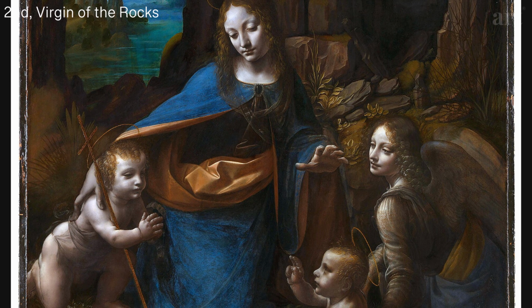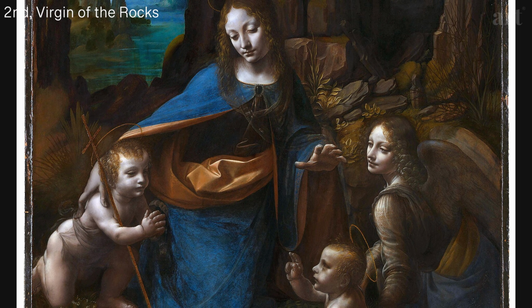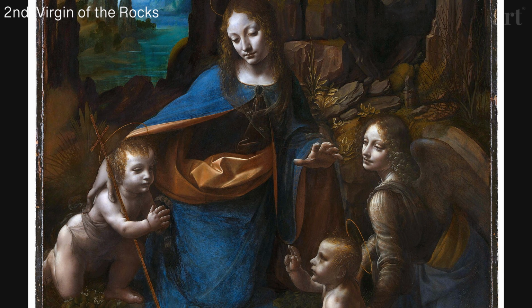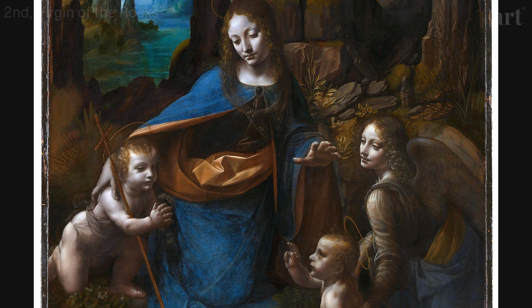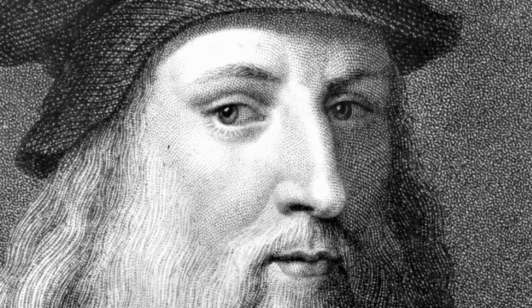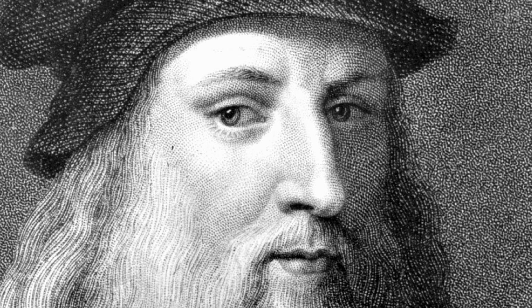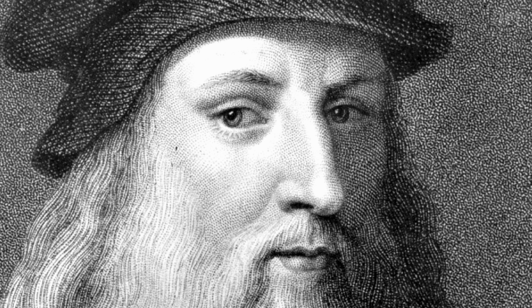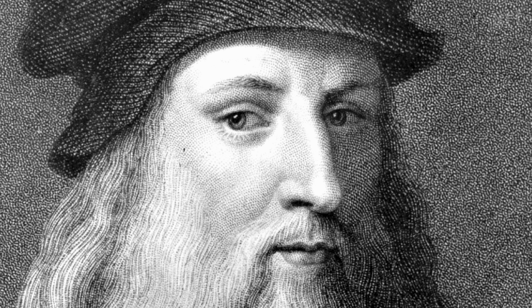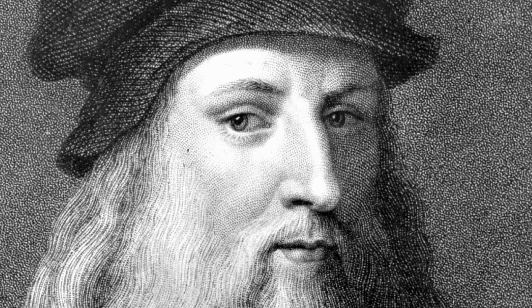But I have another question in my mind. Why two versions of the same scene at all? In the early 1490s, the Confraternity of the Immaculate Conception commissioned Leonardo to paint an altarpiece. They wanted the Virgin Mary with the infant Saint John the Baptist and Jesus Christ in a cavern setting. They paid him for the work, then a dispute arose over payment that would last 16 years.